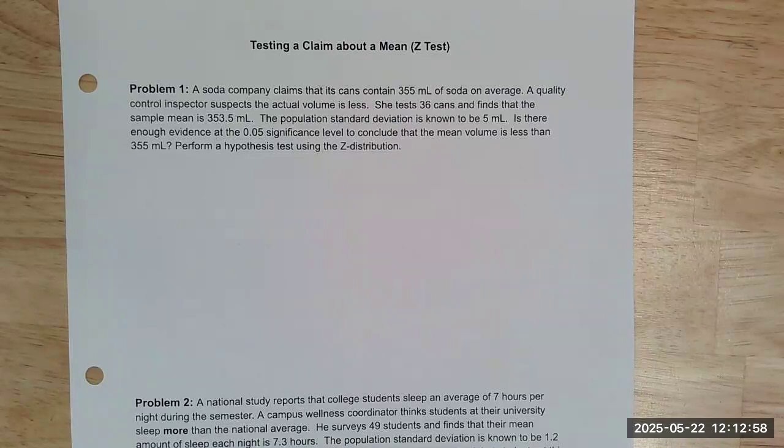So this one is kind of similar. We did an energy drink one. This one's going to be a very similar type of problem, but with different numbers.